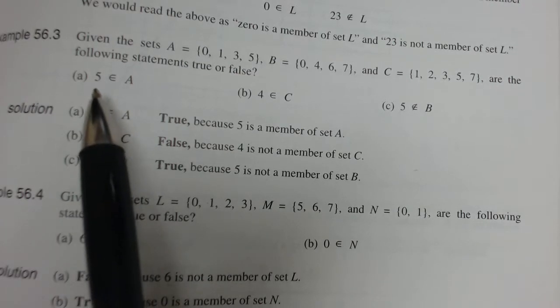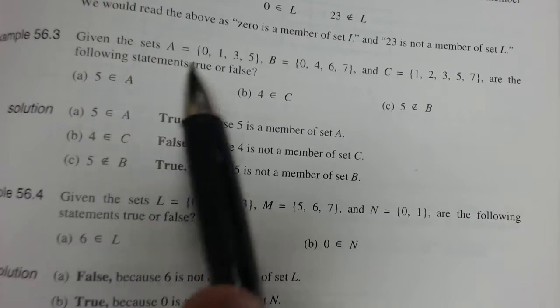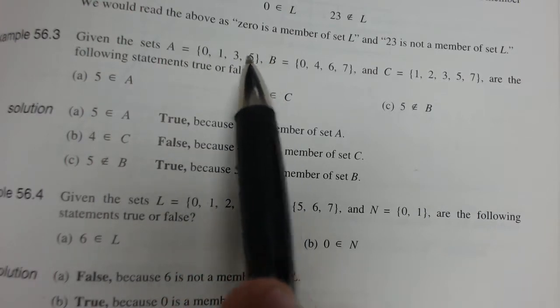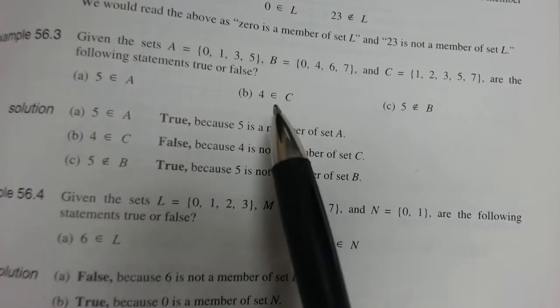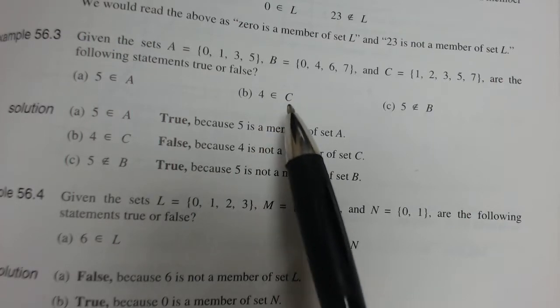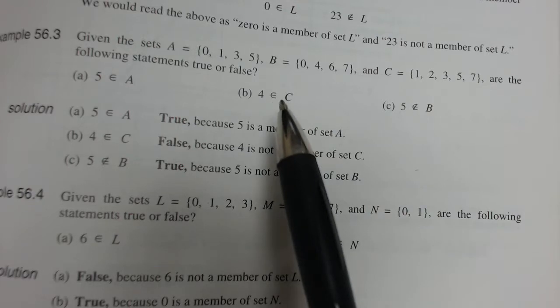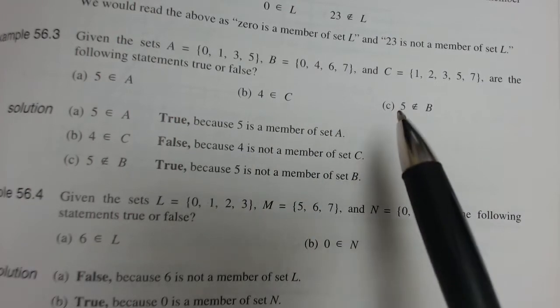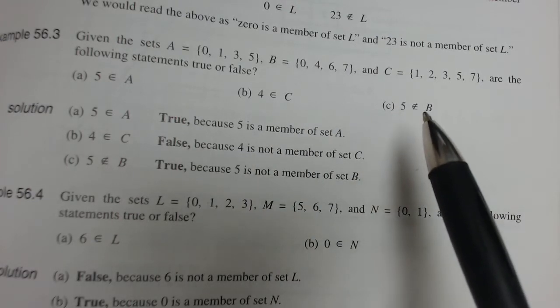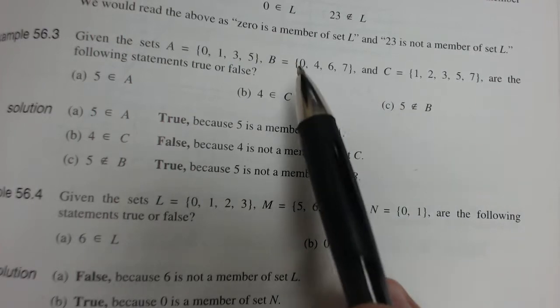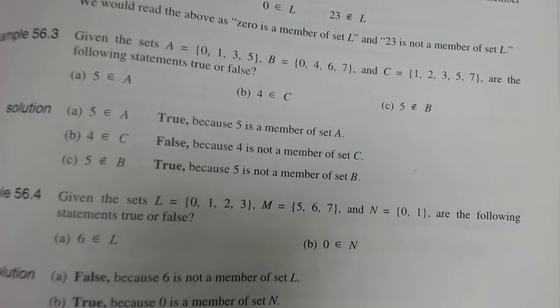So the first statement, 5 is in the set of A. Well, if we look at set A, 5 is definitely in that set, so that's true. Statement B, 4 is in the set of C. Well, if we look at C, there is no 4, so that is false. And then statement C, 5 is not in the set of B. If we look at the set of B, there is no 5, so C is true.